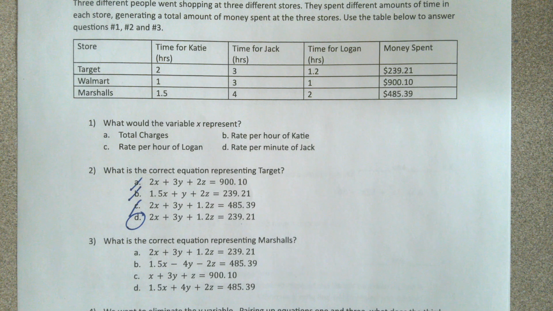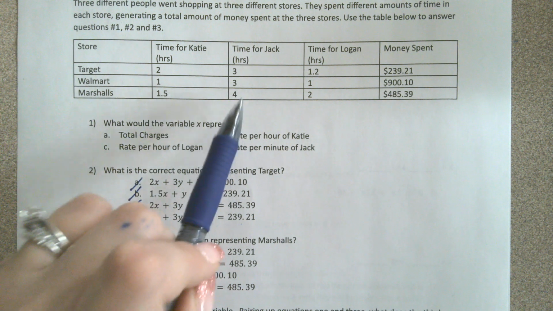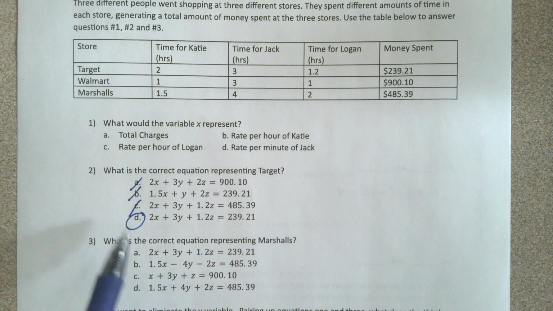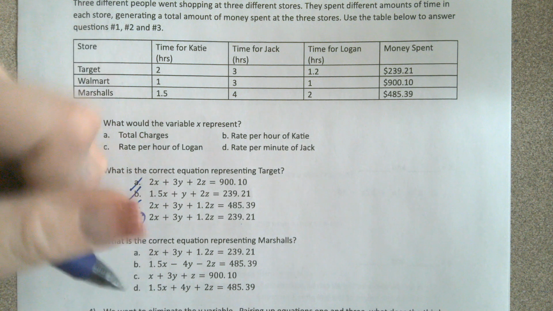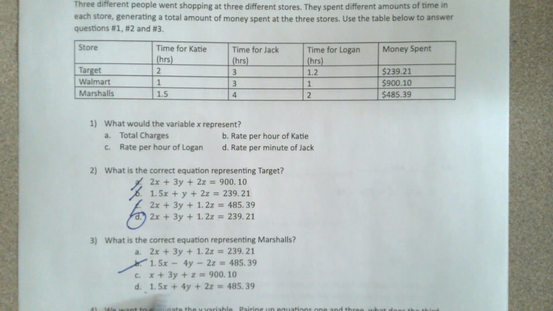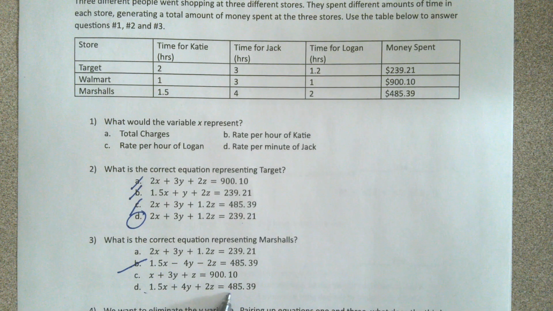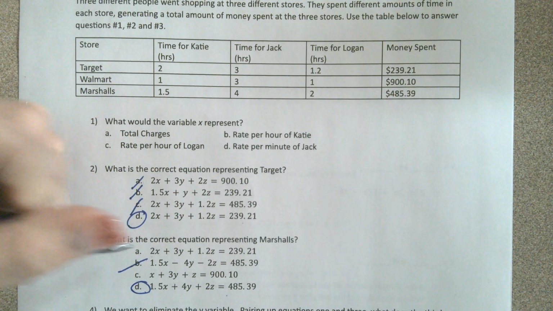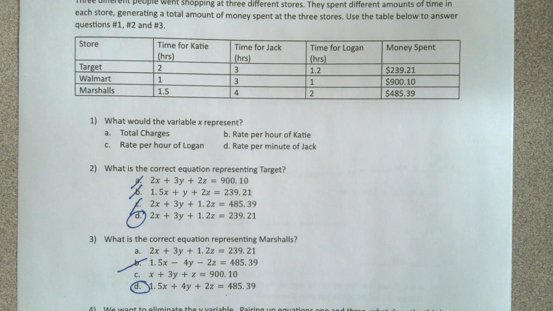Marshall's, you want 1.542. Well, that's a minus, so that's out, not it. 1.542, so it looks like D, and then the number of money spent, that matches. And then A and C were just not contenders. Now, that was pretty easy. We were just kind of looking and matching. We weren't realizing what we were doing here.